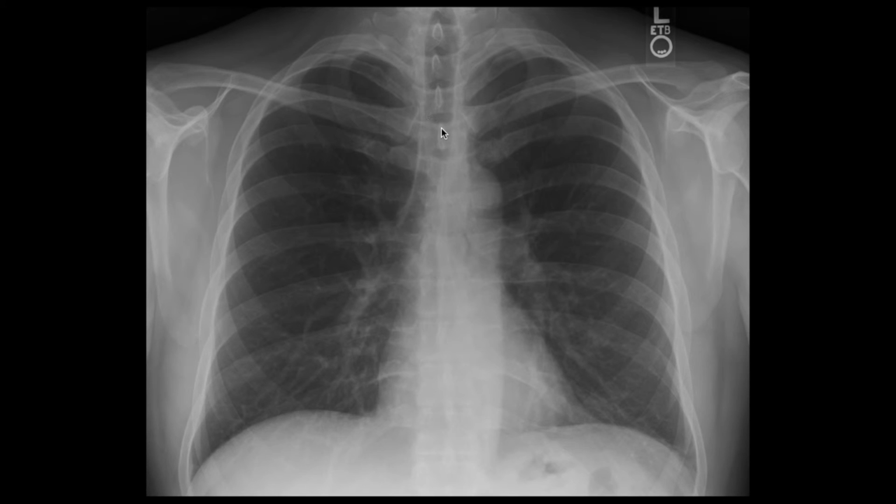Firstly, I start with the airway, or the trachea. The trachea is clearly visible and is central. It is not deviated. Just distally here we can start to see the right main bronchus and the left main bronchus.